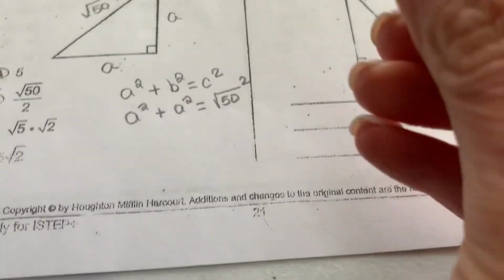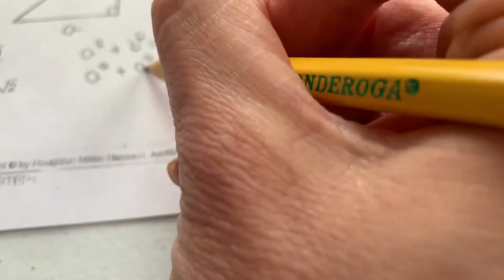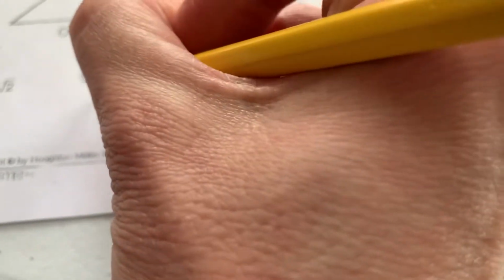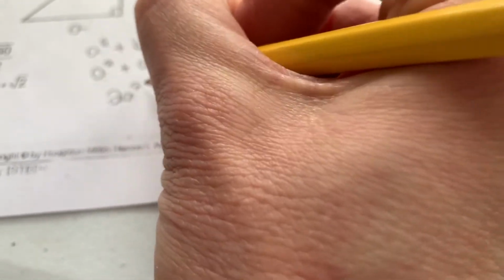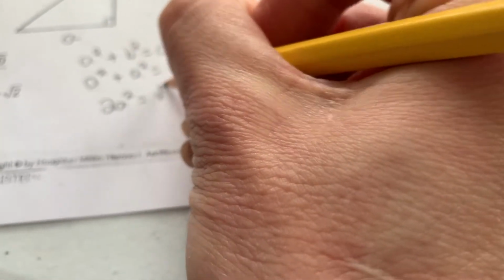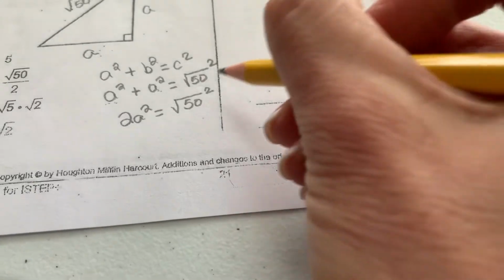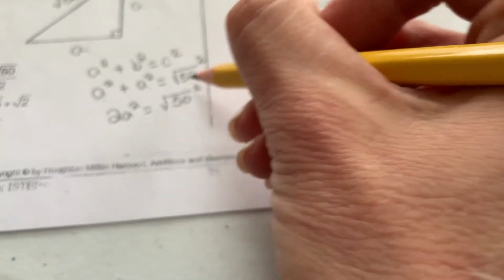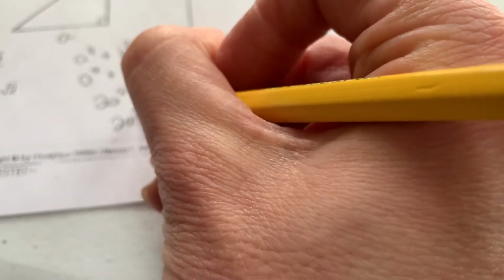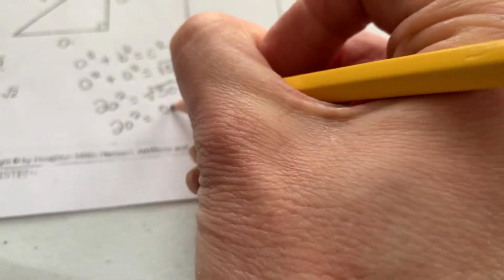Okay, so now, how many A squareds do we have? We have two of them, so I'm going to write that as 2A squared equals the square root of 50 squared. And we learned that when you square a square root, they cancel each other out. So we're really left with 2A squared equals 50.